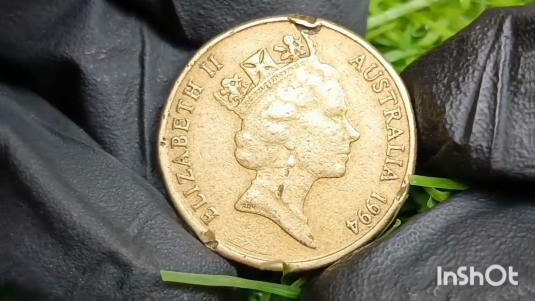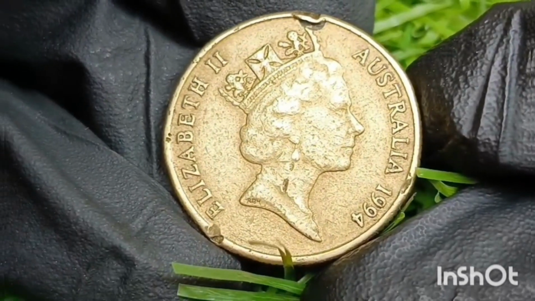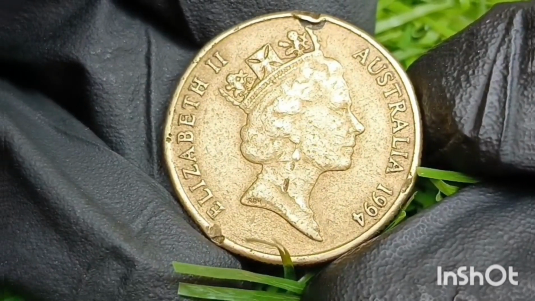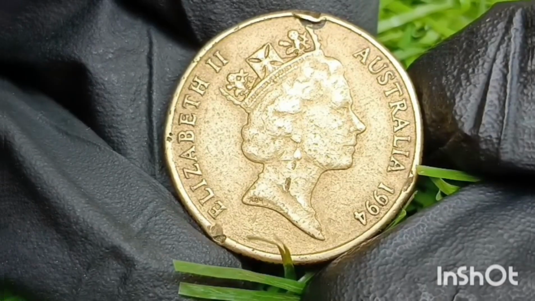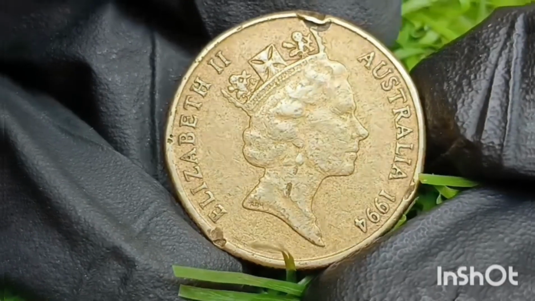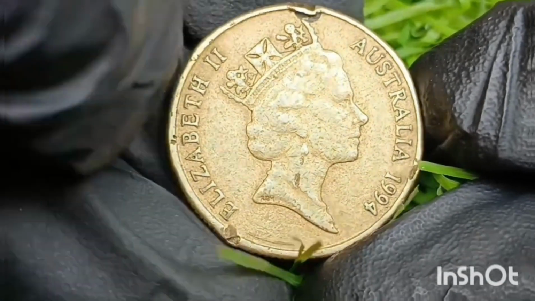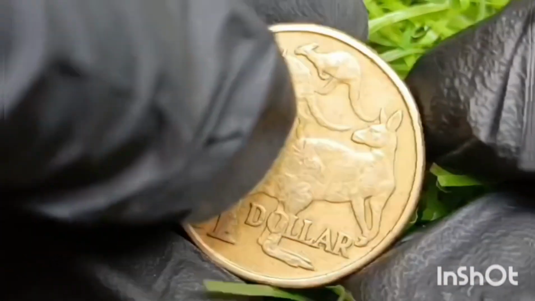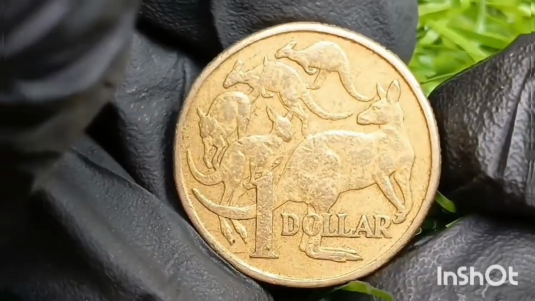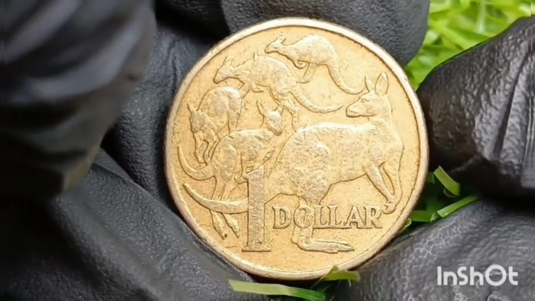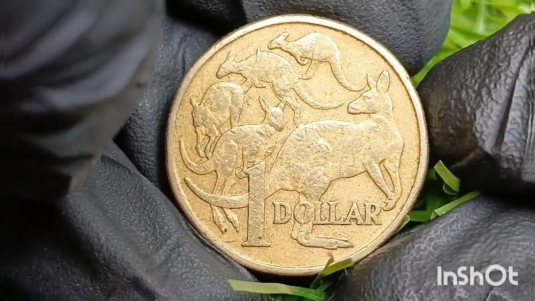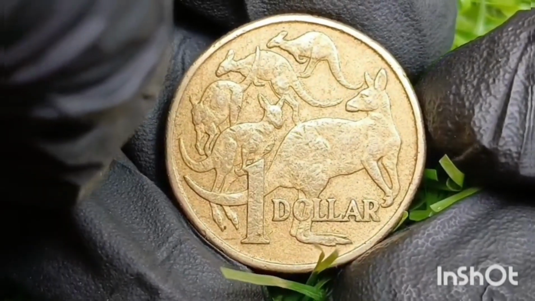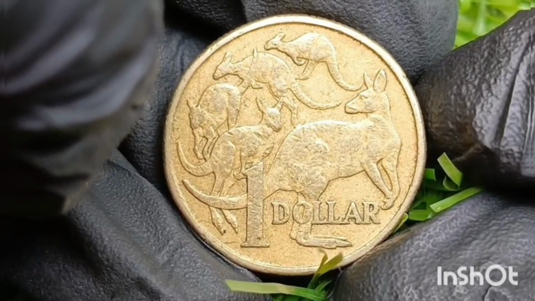Here is a long, complete script covering the history, geography, circulation, and uncirculated condition of the Australian $2 coin, 1995 edition. You can use this for a video, documentary, or detailed description. Australian $2 coin, 1995. Complete history, geography, circulation, and uncirculated condition.